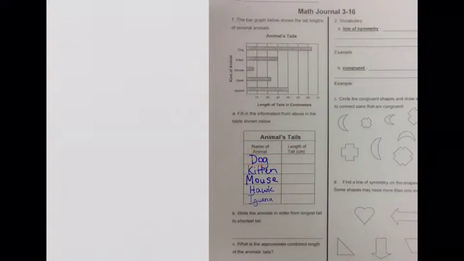For dog, the dog is in between 60 and 70. It's not quite in the middle, so it's going to be less than 65. So we could go with 62 or 63 on this one. Kitten is easy because it's right on the line for 30. Mouse is between 0 at the beginning and 10, but it's very close to 10. It's past the halfway mark. So it'd probably be about 7 or 8.